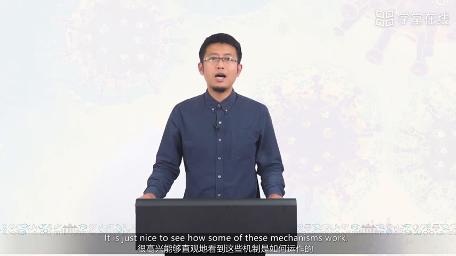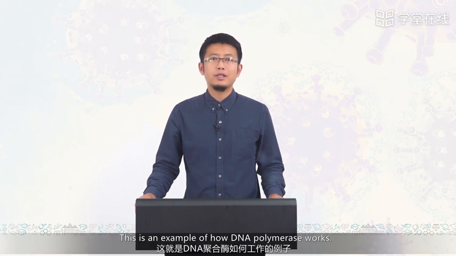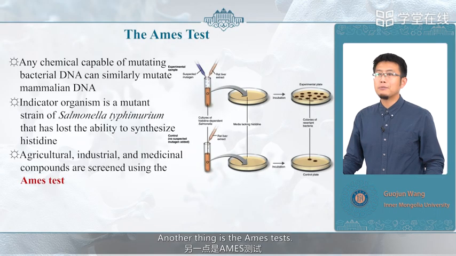Okay, we talked about proofreading. It is just nice to see how some of these mechanisms work. This is an example of how DNA polymerase works. Another thing is the Ames test.